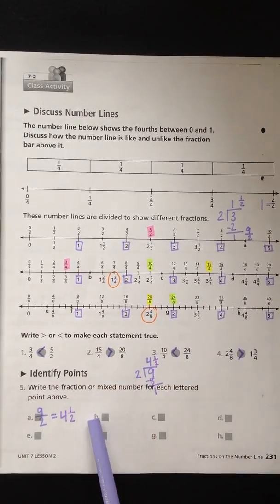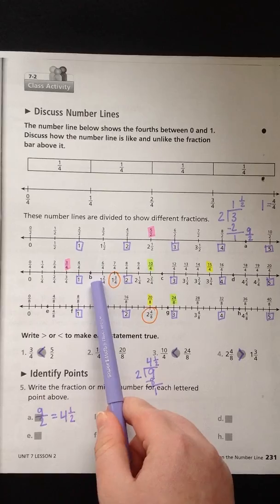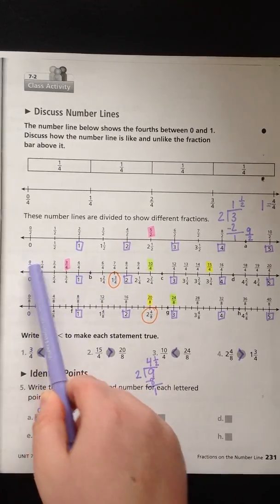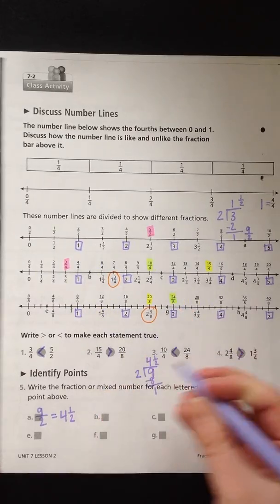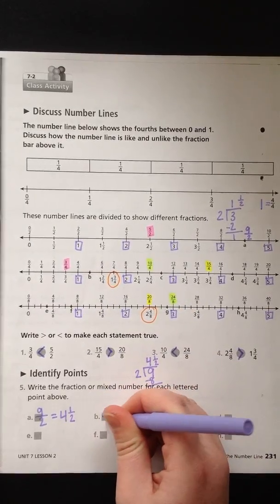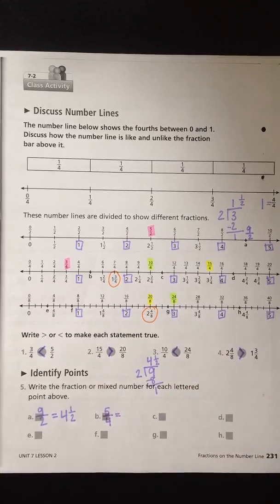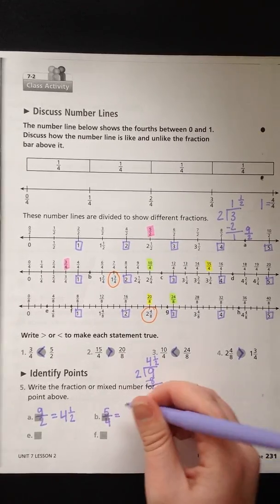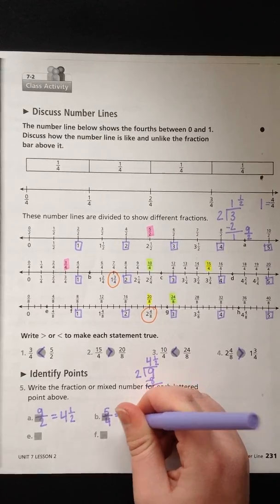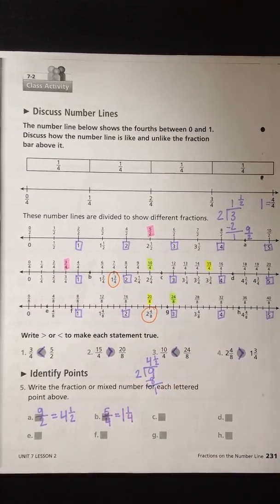All right, let's find point B. Point B is right here, and again, I can just count up. 0 fourths, 1 fourth, 2 fourths, 3 fourths, 4 fourths, and 5 fourths. It would be 5 fourths right there. And again, I need to turn that into a mixed number, which I'm just going to do in my head, but remember, you would divide to do it. That's going to give me 1 and 1/4.